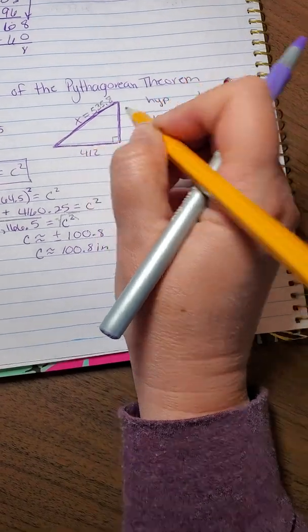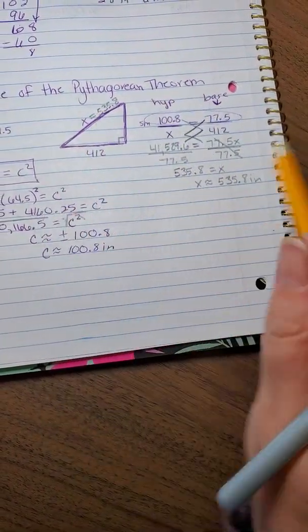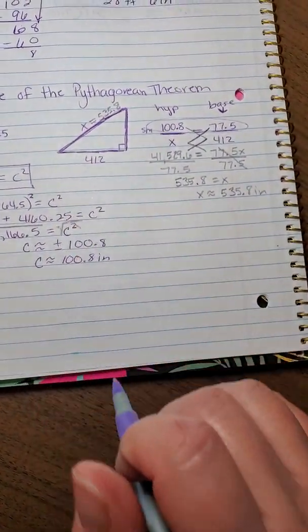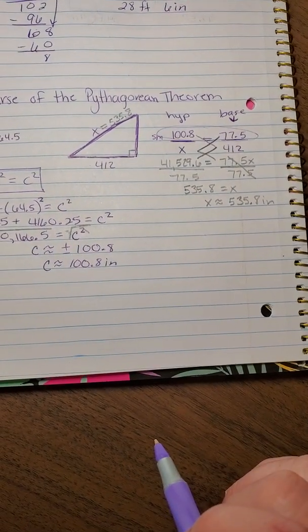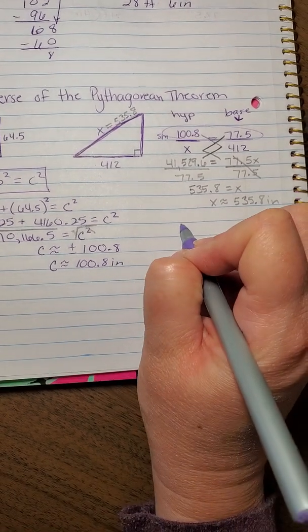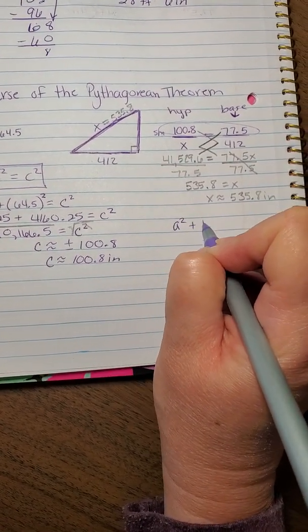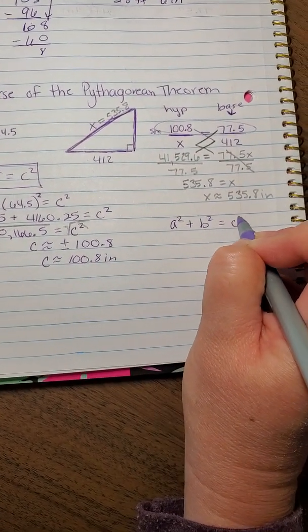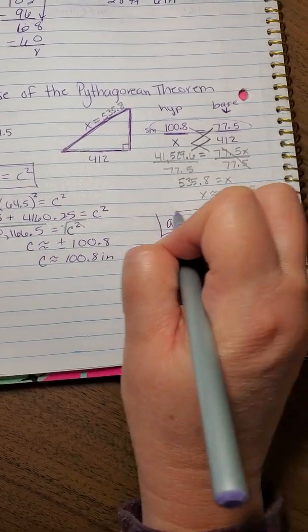535.8. Now that should be the longest side. And here's where you are going to check to make sure we've got that correct. Here's your Pythagorean theorem: a squared plus b squared equals c squared. Funky formula box.